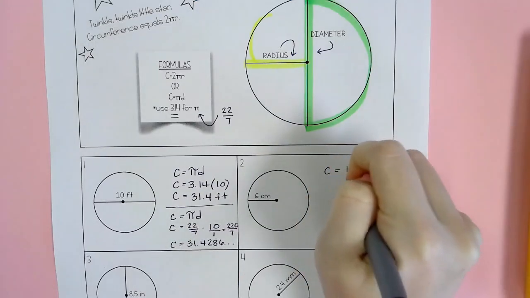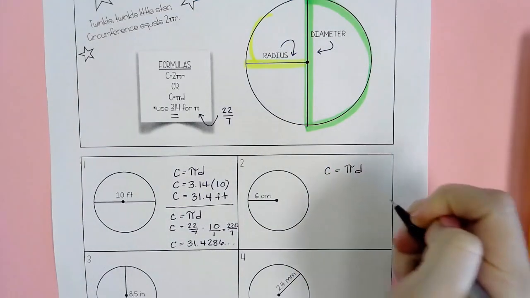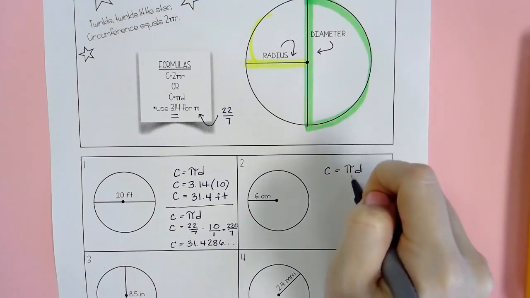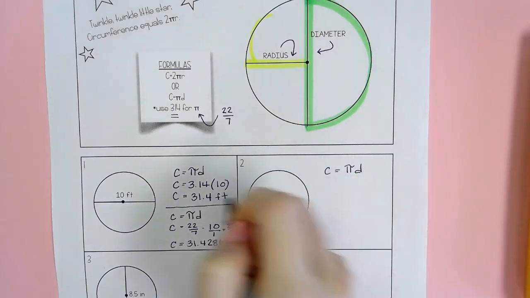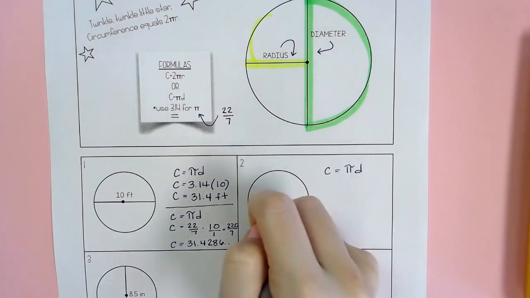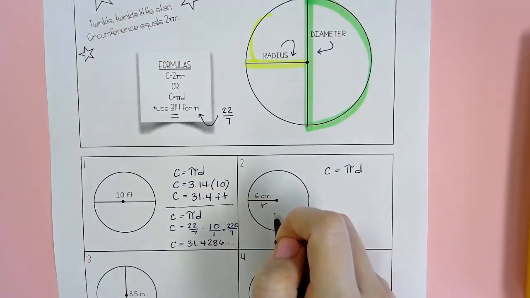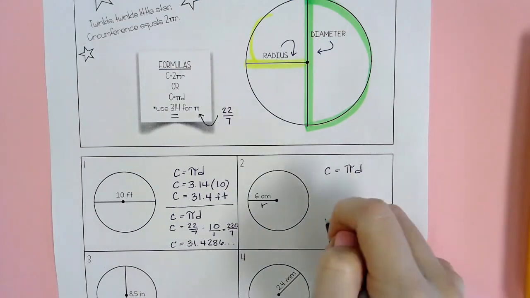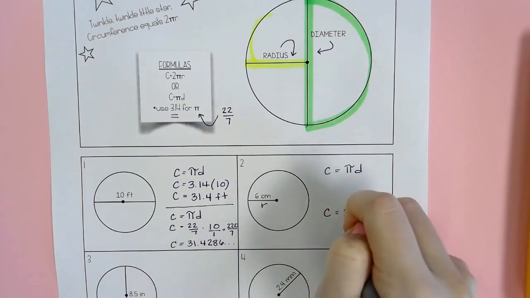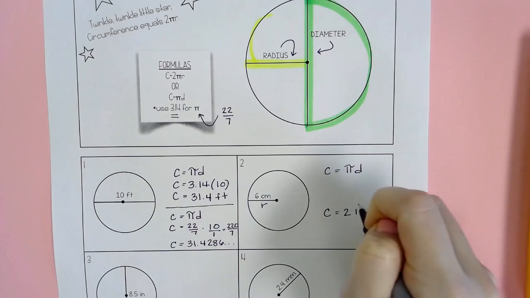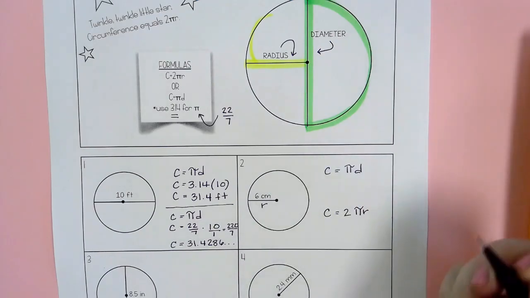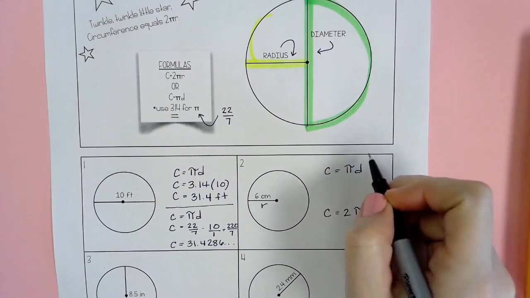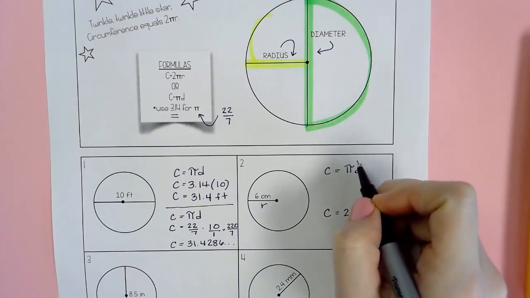C is equal to pi times diameter. Oh, what am I doing? Can I use diameter? Yes, I can, but what am I given here? I'm given the radius. Okay? A better formula to use when given the radius is C is equal to 2 pi r. But if I wanted to just use this formula every single time, think about what would I put as the diameter?